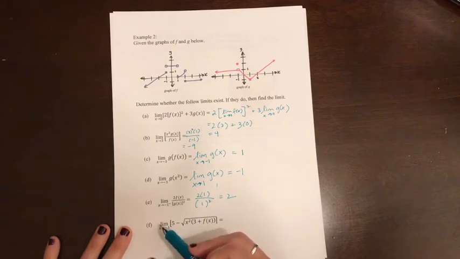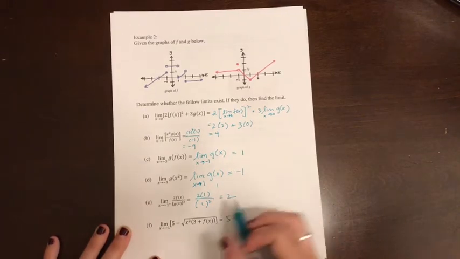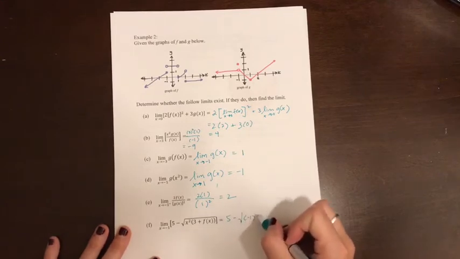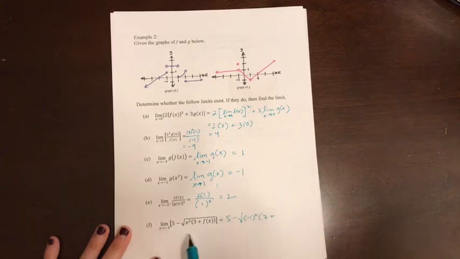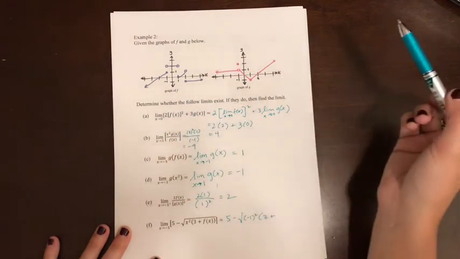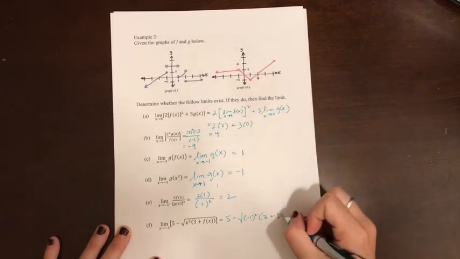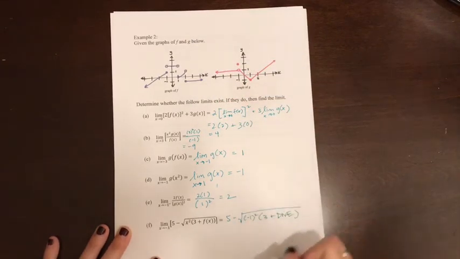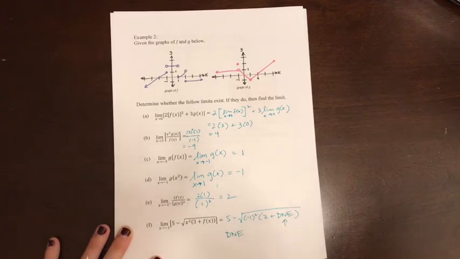So the limit as x approaches negative 1 for this last function, we just have 5 minus the square root. I can substitute negative 1 in for x. And the limit as x approaches negative 1, where are we? We're over here in graph f, of the function f of x, oh, that limit doesn't exist. So guess what? We just have to say the limit does not exist, because that one part, the limit doesn't exist.